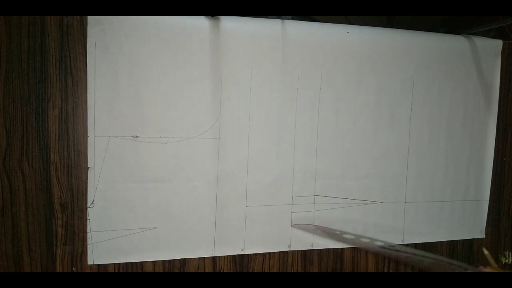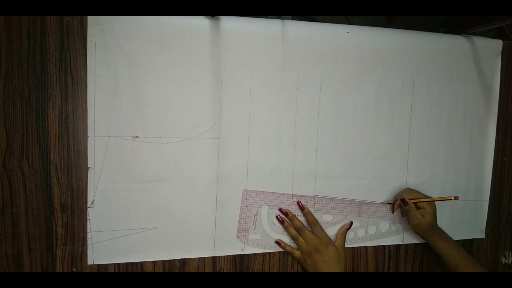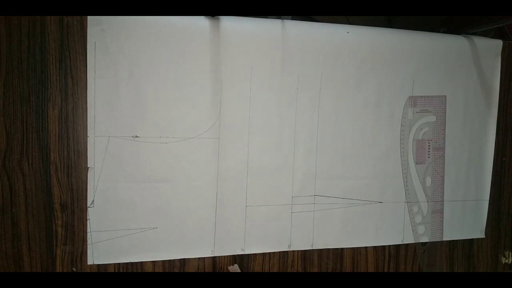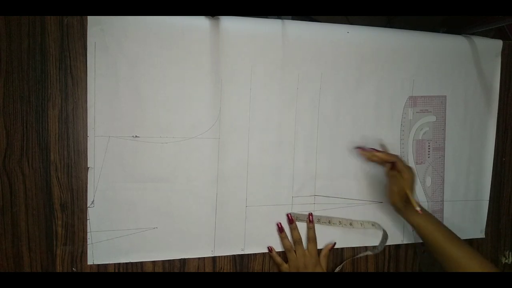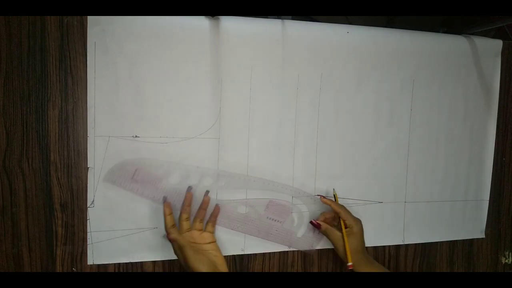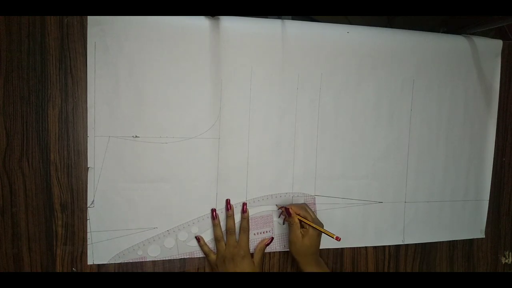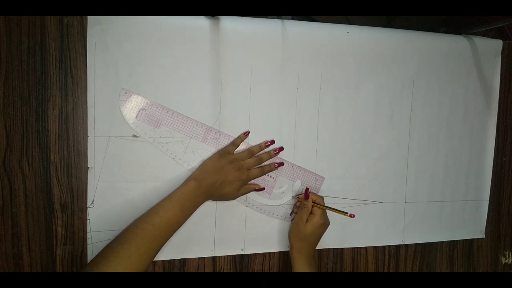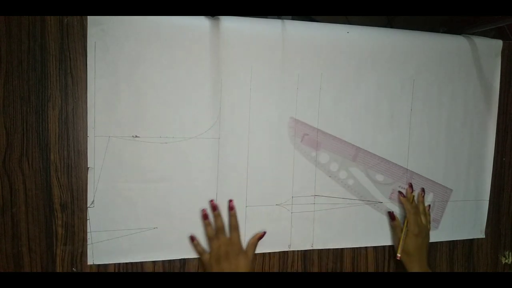So I've created our darts for this. So next is our bustier. Okay, so at my under bust line, I'm going up by 1.5. I'll make a mark there. Now from that 1.5, I want to create a curve to the 0.75 that I have. To make a curve. Okay, so that's done.